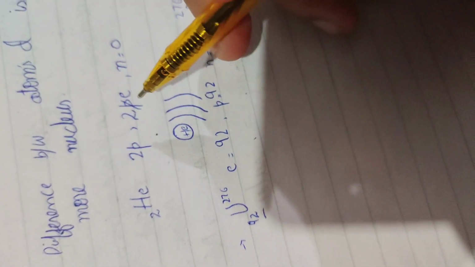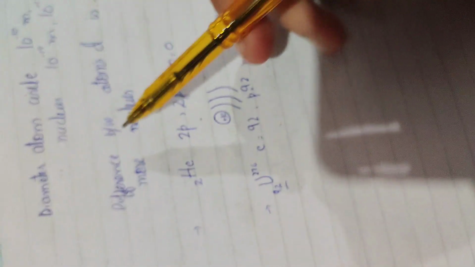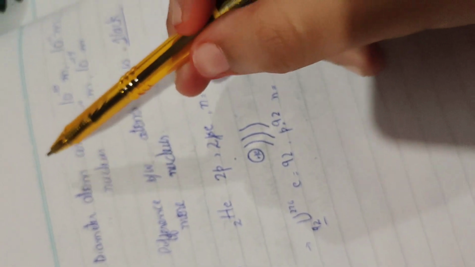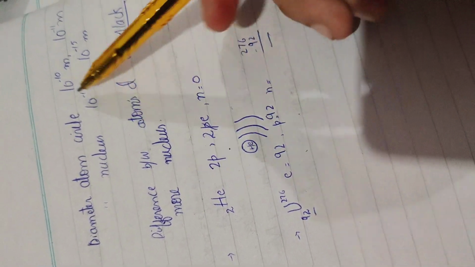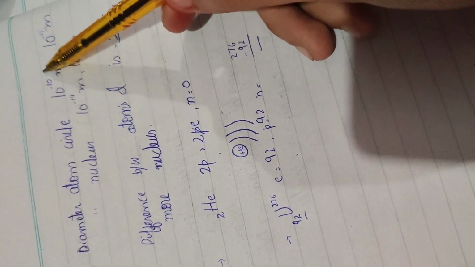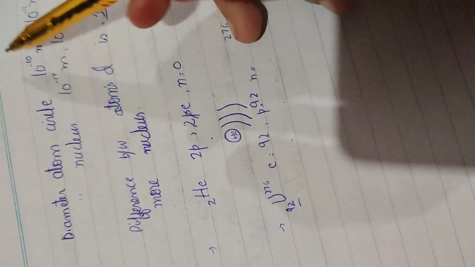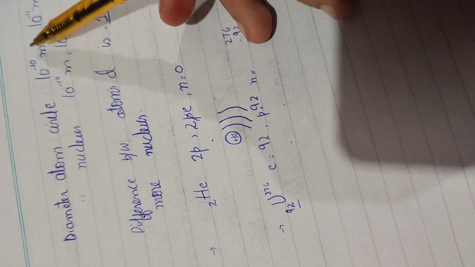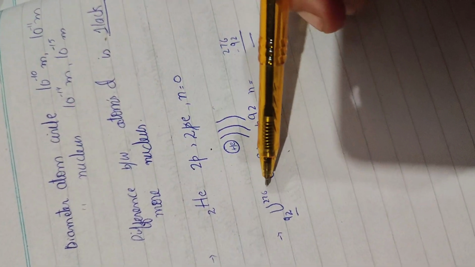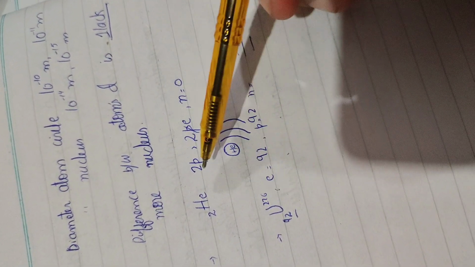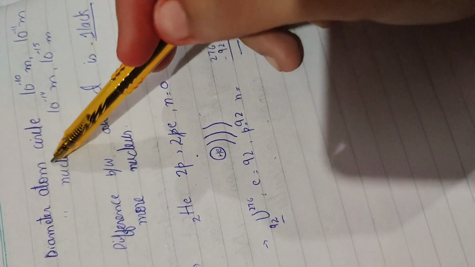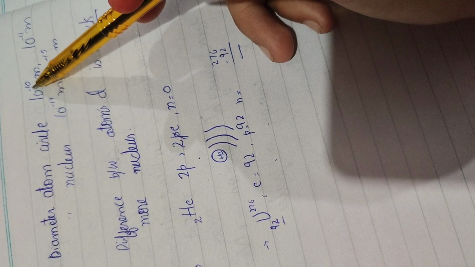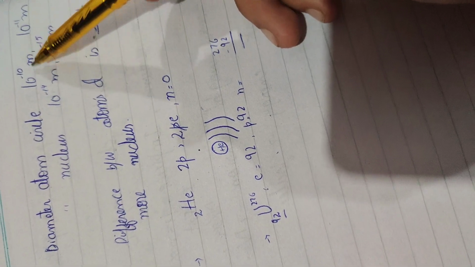So the question arises: is the diameter of the circle of helium and uranium 10 to the power minus 10? Absolutely yes, because this is a constant value. Whether the atomic number or the atomic mass changes, the diameter of the atom circle will remain the same, because this is a constant value till yet.